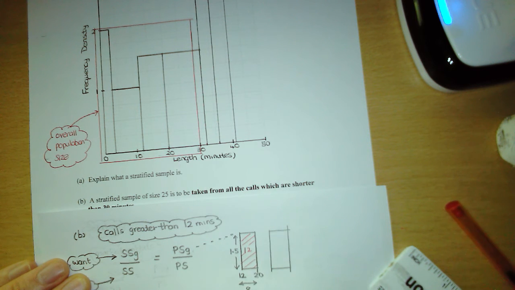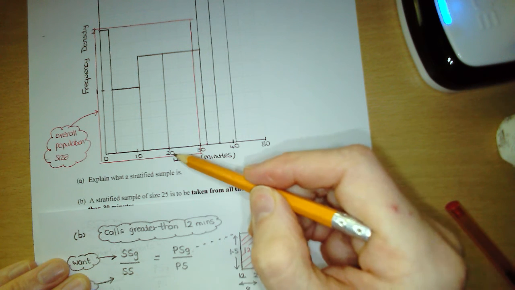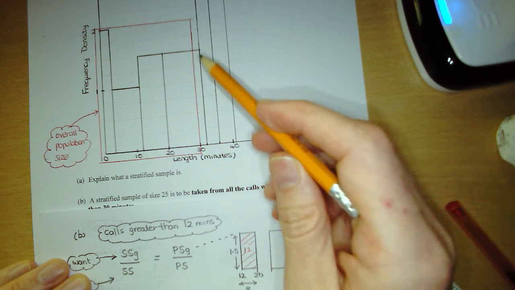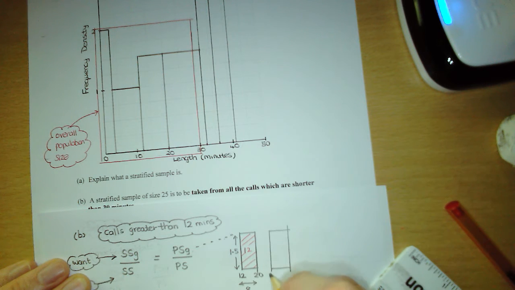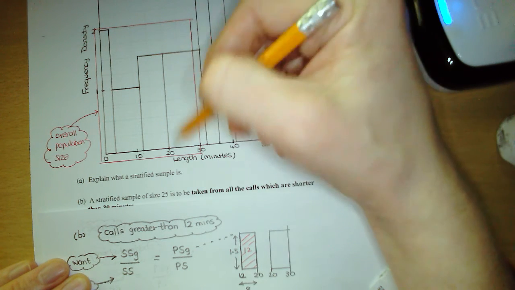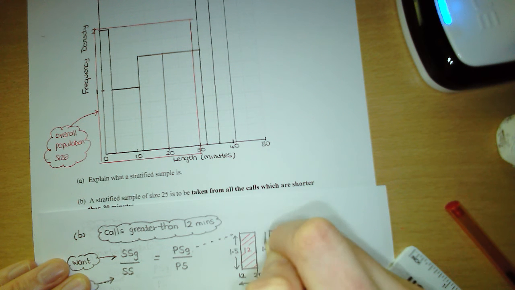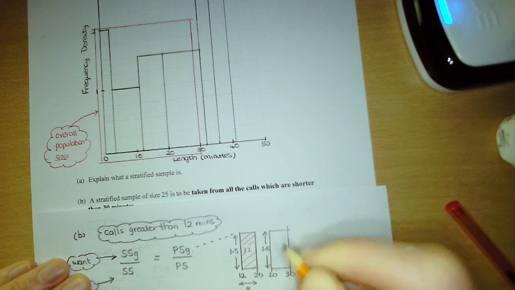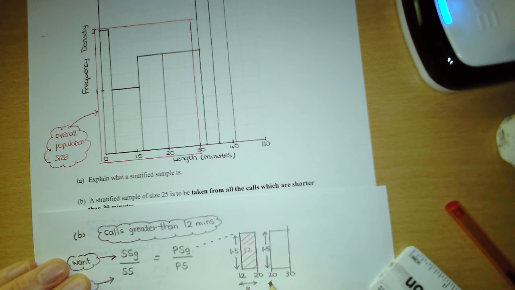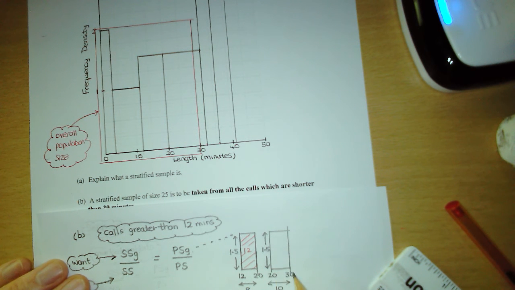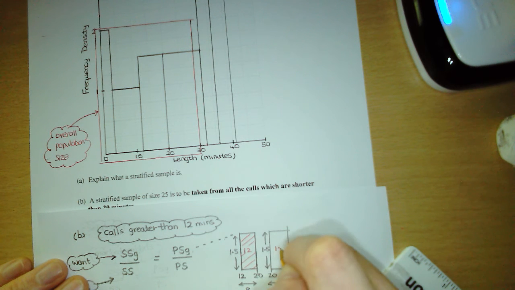What I'm now going to do is go to this bar that starts at 20 and goes right up to 30. So I've drawn that little bar out, so that goes from 20 to 30. And it's also 1.5 high, and it's 10 wide. So again, we're going to work out its area, because the area tells us how many calls there were between 20 and 30 minutes. So 10 multiplied by 1.5 is going to give us 15.